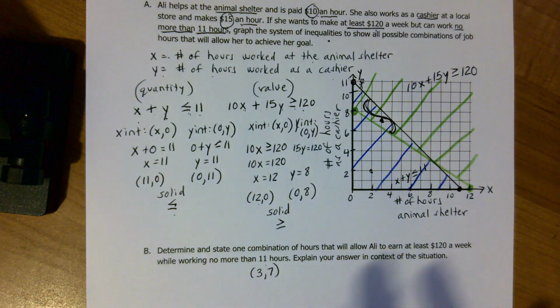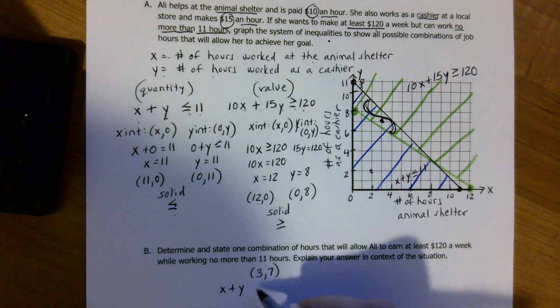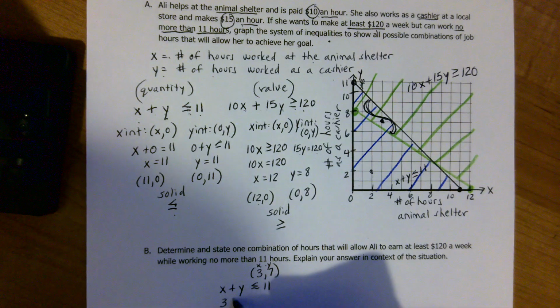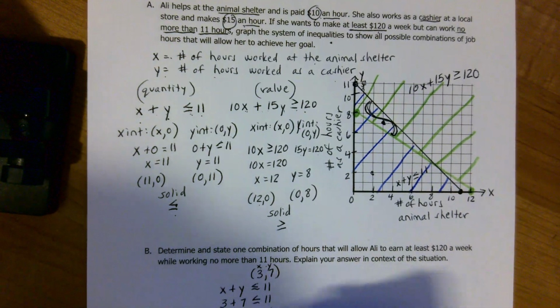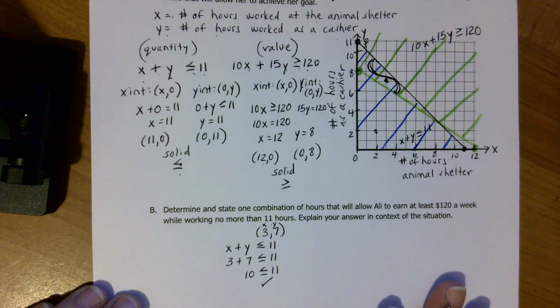Just to make certain, I'm going to show you algebraically that this does work. One of our inequalities was x plus y is less than or equal to 11. This is my x value, my y value. 3 plus 7 is less than or equal to 11. 10 is less than or equal to 11. So I know that point works for that inequality.